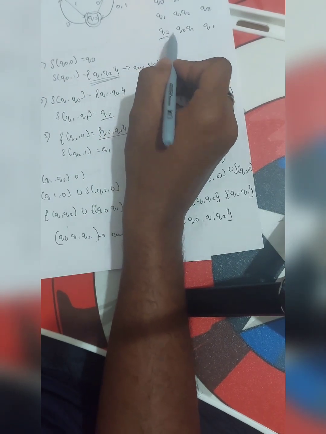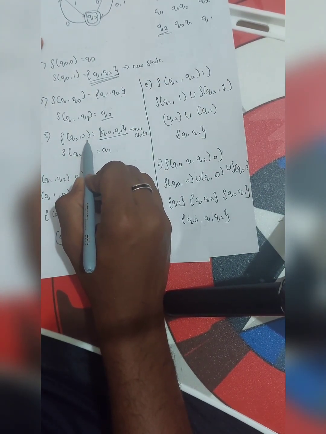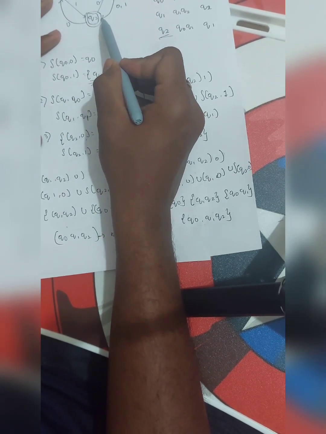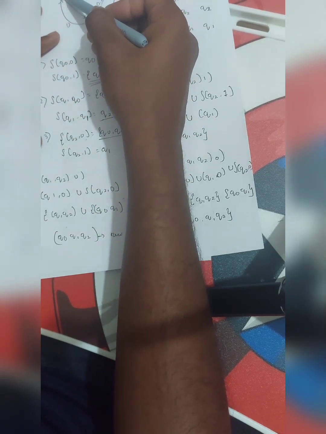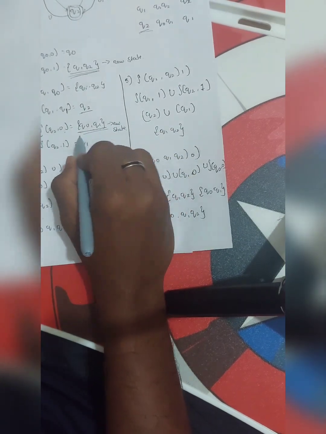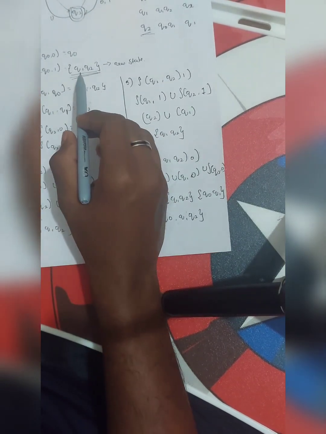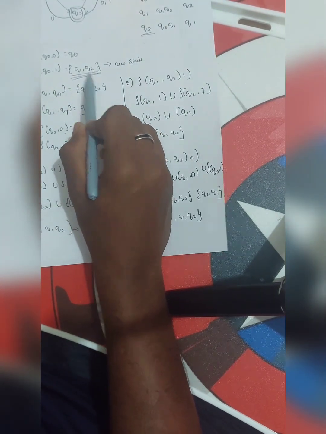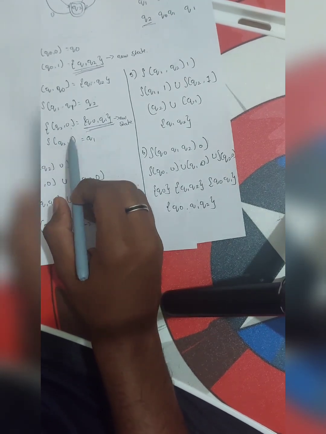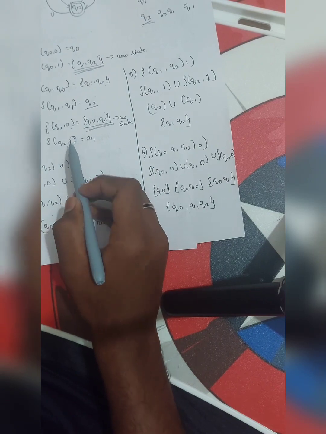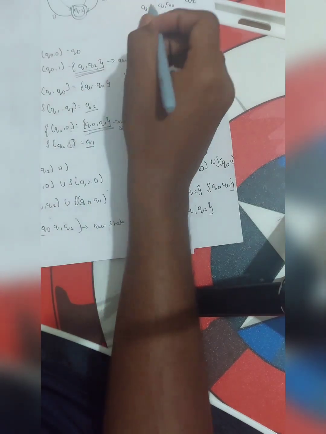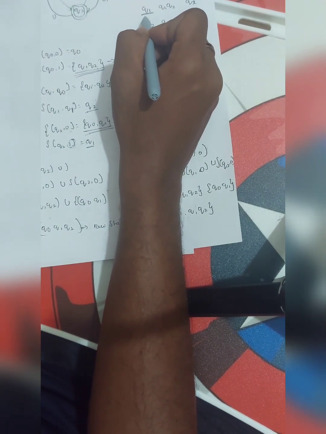Again we'll take Q2 and check Q2 with respect to 0. With respect to 0, it is traveling to Q0 and again it is traveling to Q1, which is a new state. It is not present in any other state. Q1, Q2 is a new state and again Q0, Q1 is a new state. Again Q2 check with respect to 1. It is traveling Q2 to Q1, so we have written Q1, which is already present in the transition table. No need to add it.